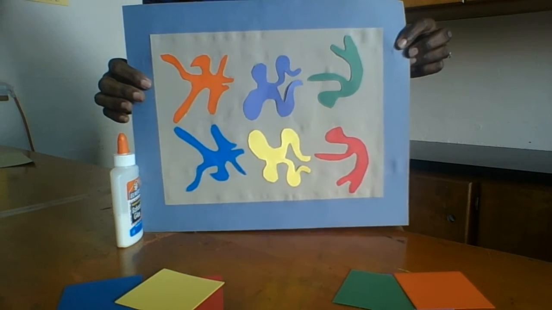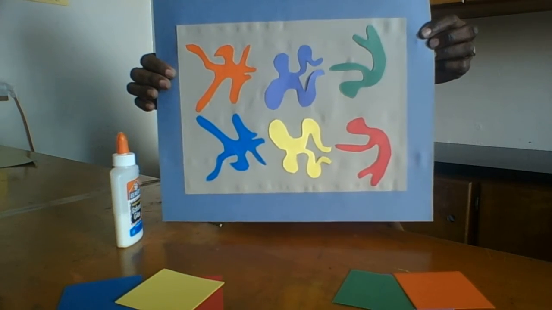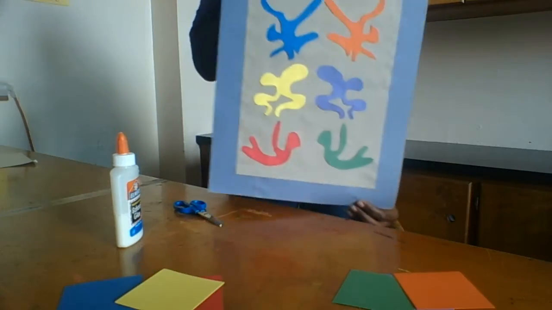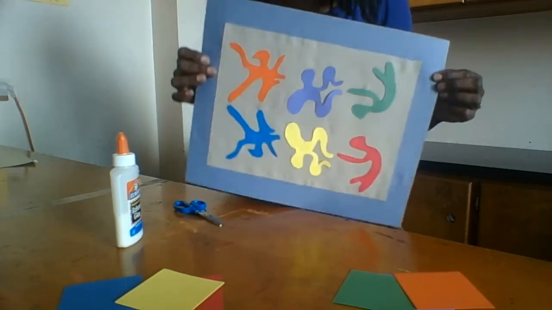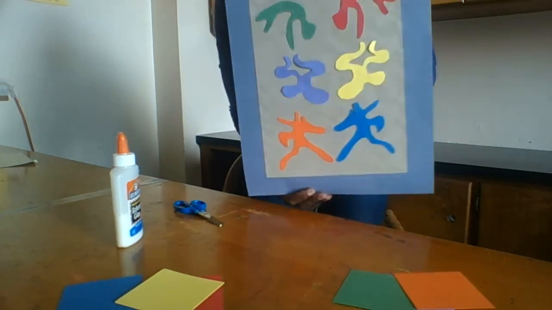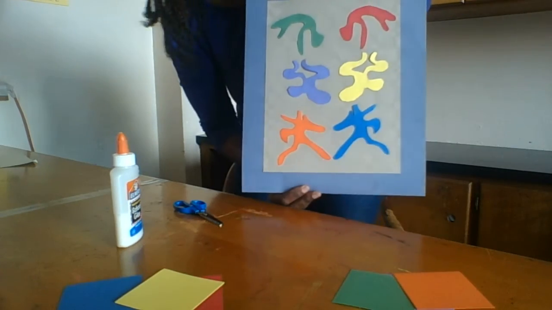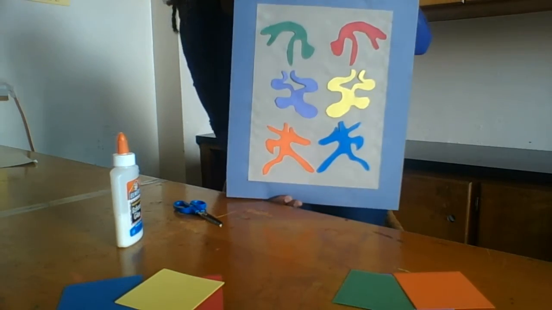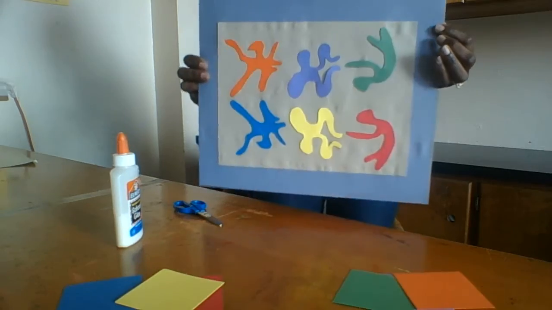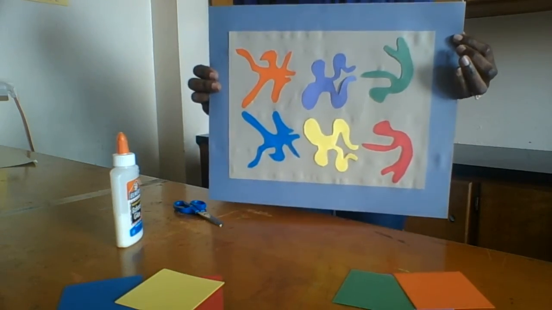The nice thing about abstract or organic shapes is you can turn the picture whatever way you want. This will be fine. This is fine. Whichever way. I actually like it when it's vertical like this. You have a choice. You don't have to settle for one orientation.